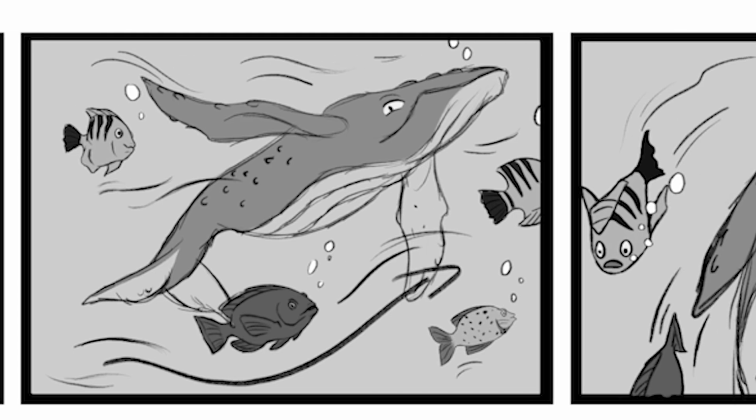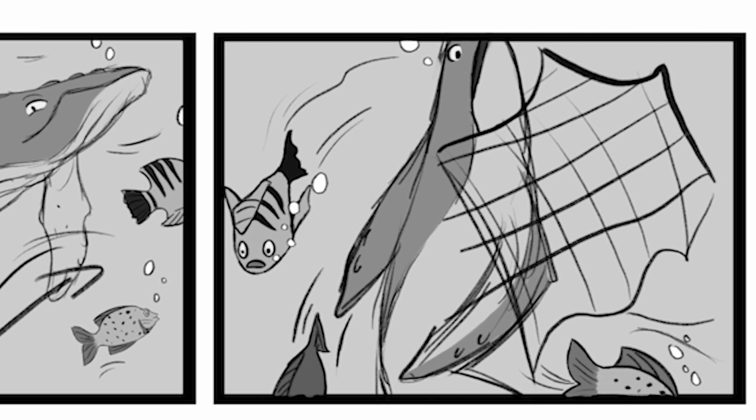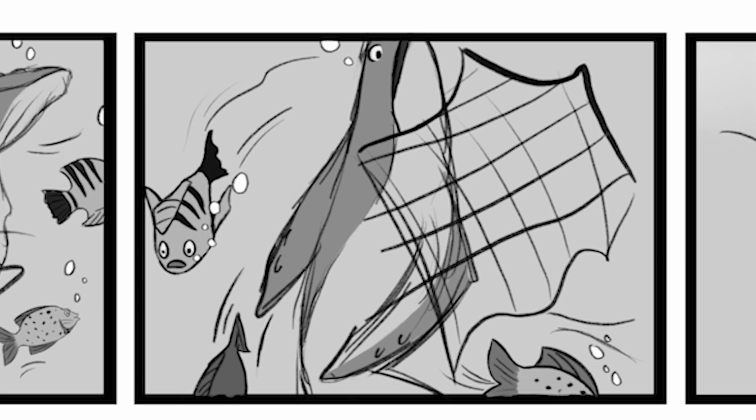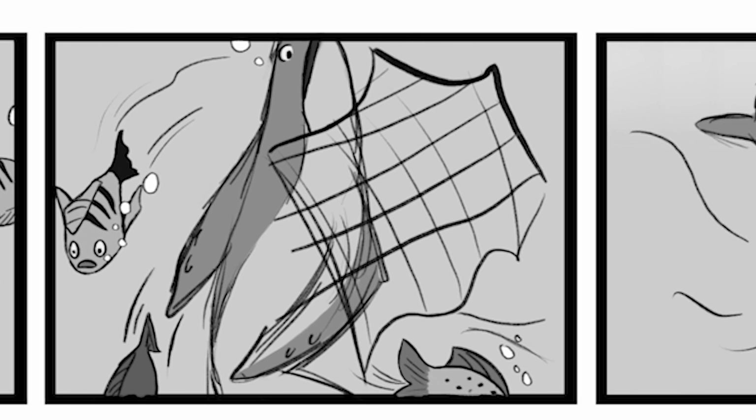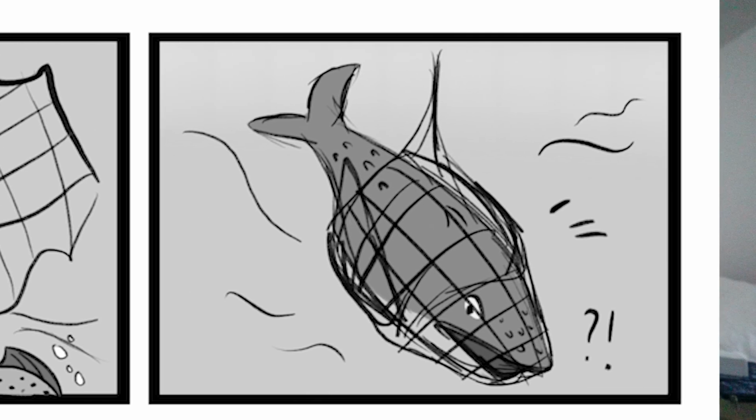On the third panel you can see that there is a fishing net, and he saw it too late, so he got caught. And on the fourth panel you can see that he's confused, he doesn't know what's going on here, and cannot get out of the fishing net, so he is trying his best but can't escape.